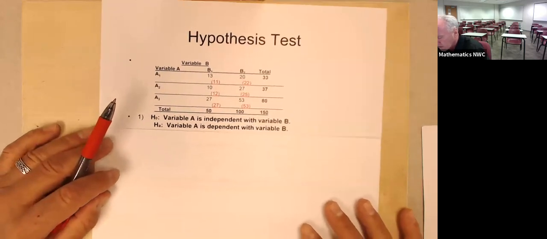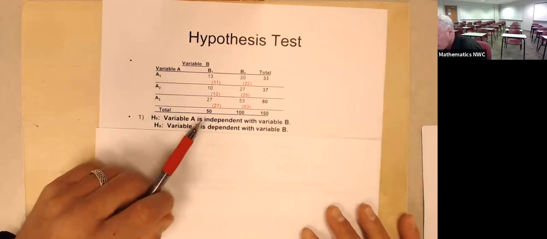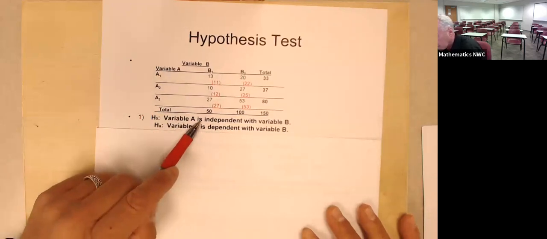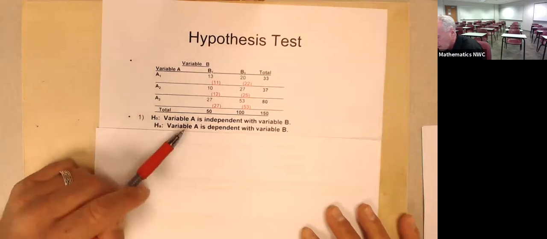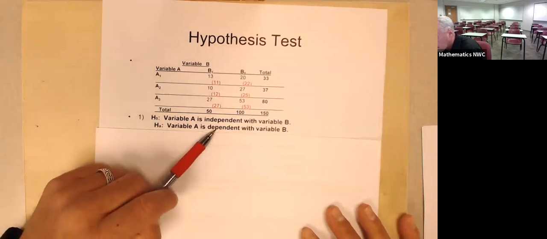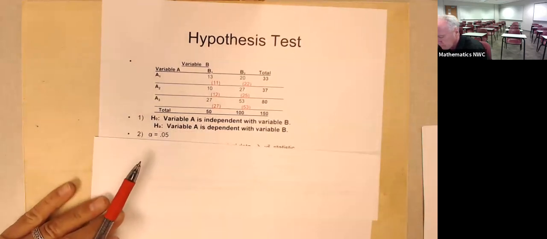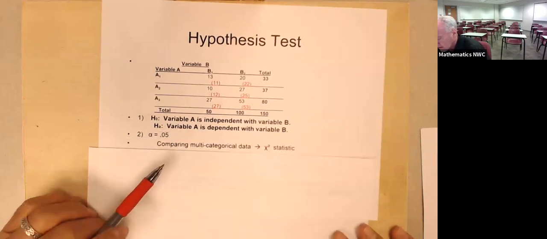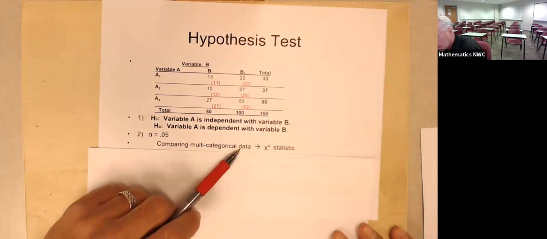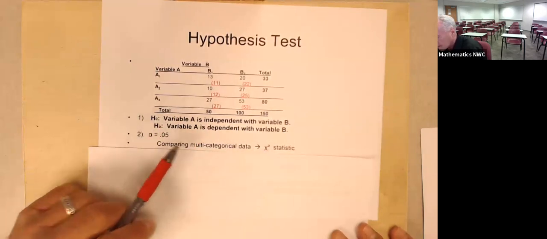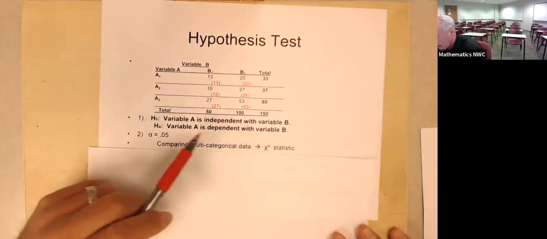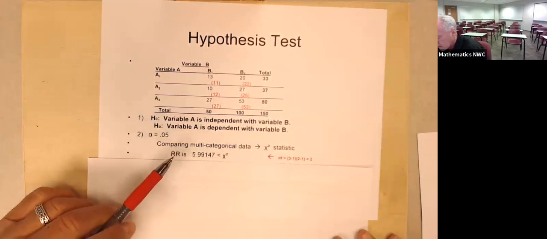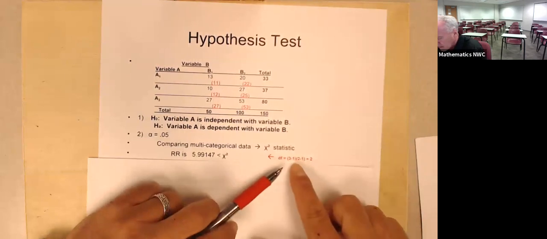Remember the null and the alternative. Variable A and variable B are independent, or I could say variable A is independent with variable B. My alternative is that they are dependent. Running an alpha test at 0.05, I didn't list anything else. Comparing multi-categorical data, same thing we had in 12.1, chi-squared statistic, not an F, not a Z, not a T. My rejection region, notice my degrees of freedom here.